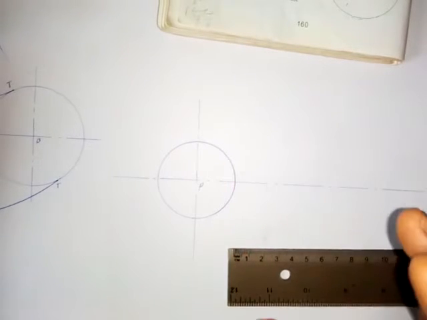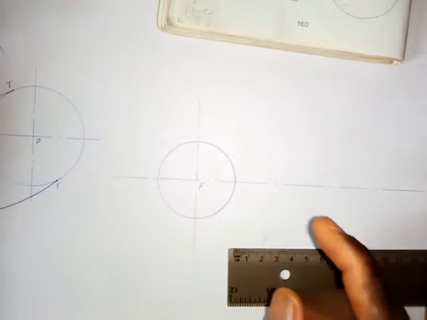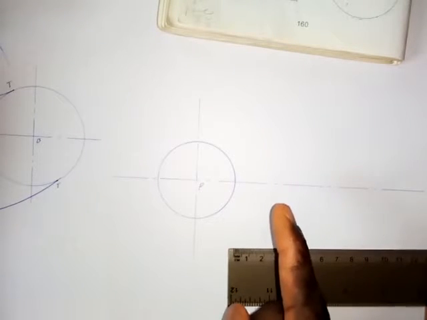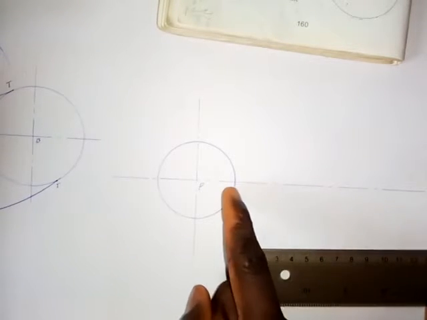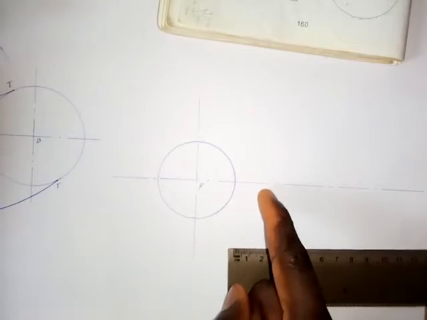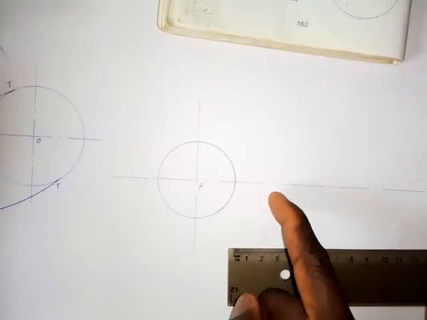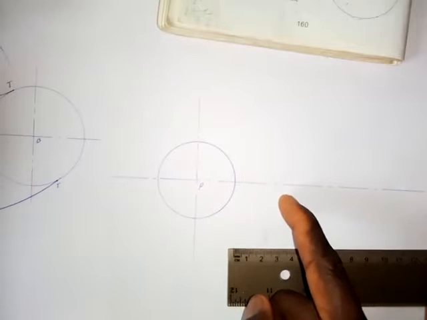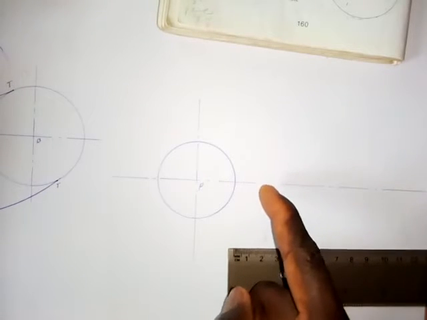So we need to locate a point where I will put my compass on this line, and that point will serve as the center of circle Q.